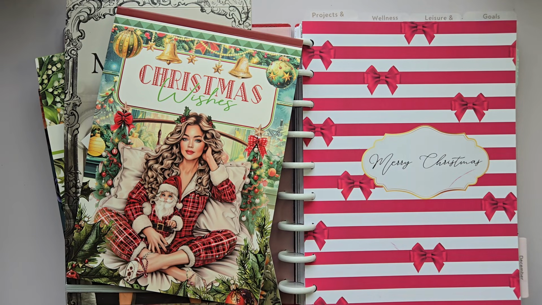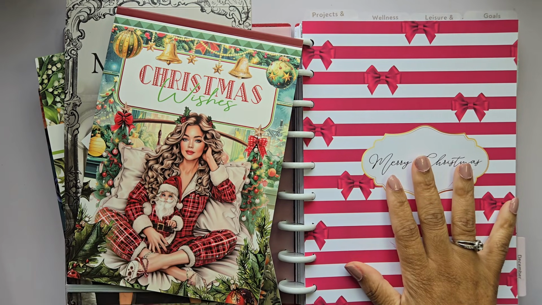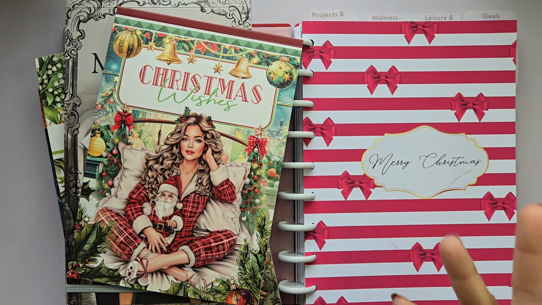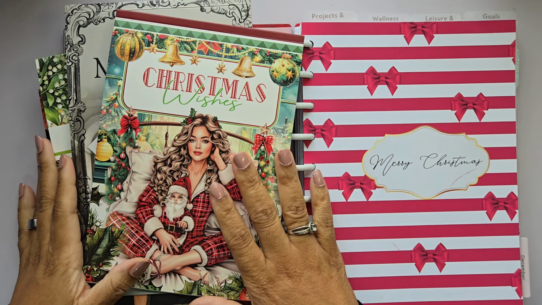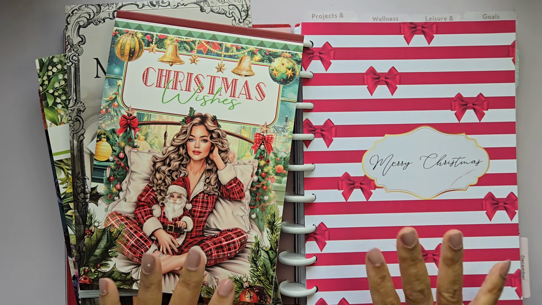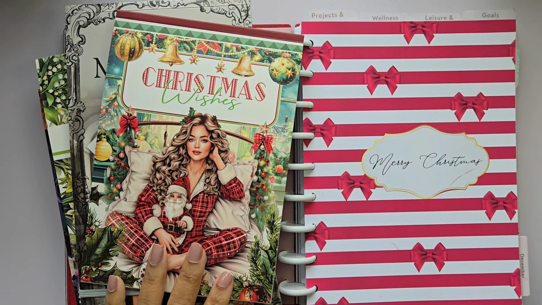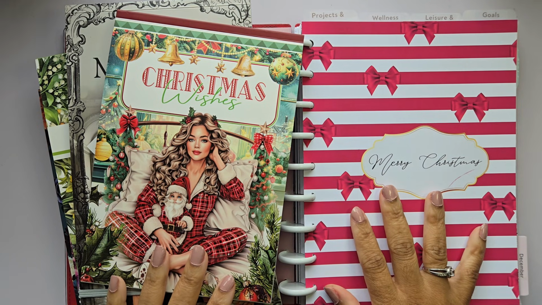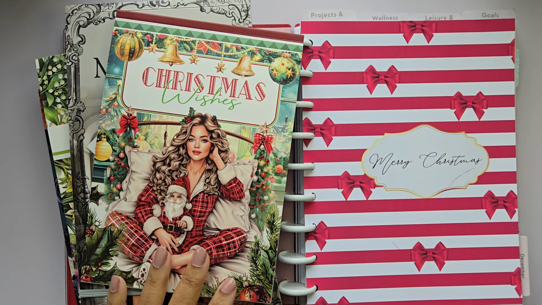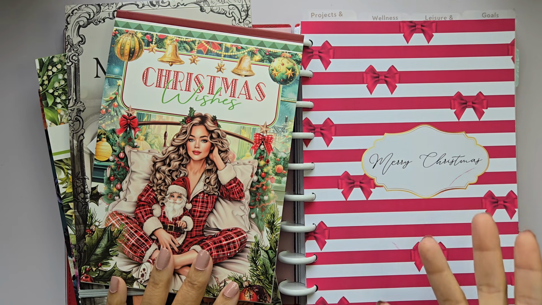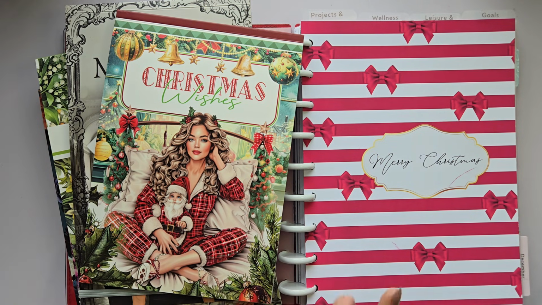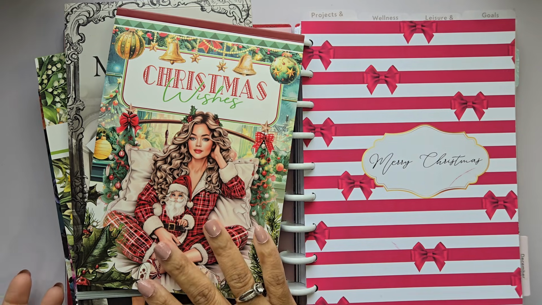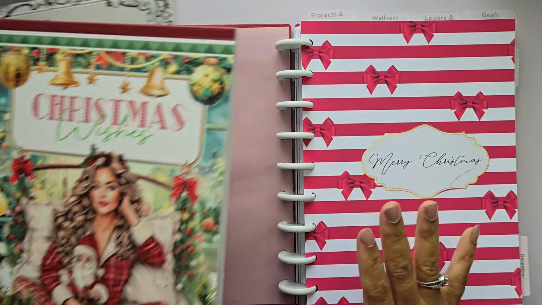Today we are working in my catch-all and we are just going to continue setting up my month for December. What we're going to do today is take a look at my pre-planning section, and I'm going to take you along with me as I work in my pre-planning section and then set up a little bit of my monthly focus and monthly goals. So this is a plan with me, not so much a decorate with me. I will have to decorate my monthly goals page, but that's about it.